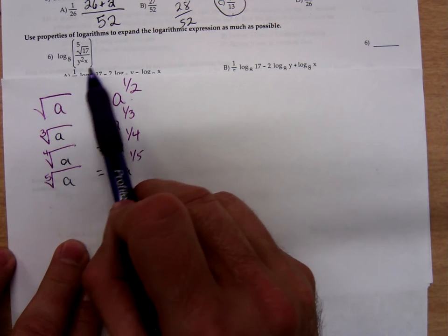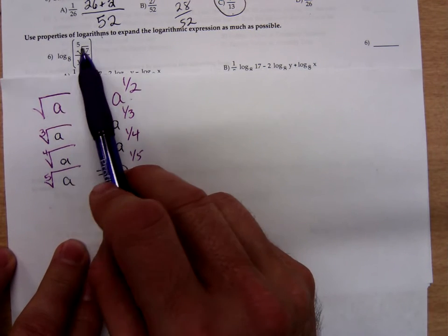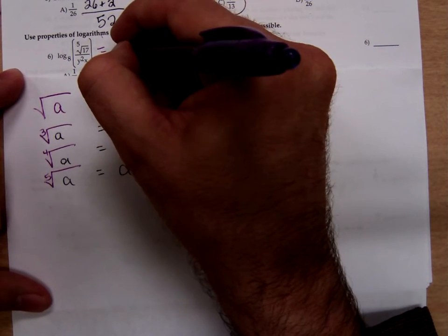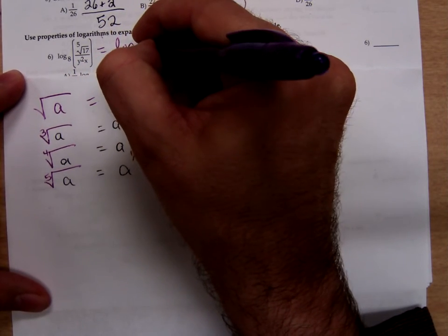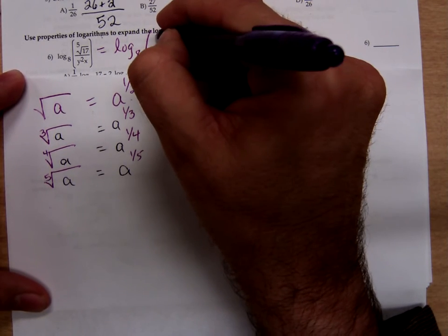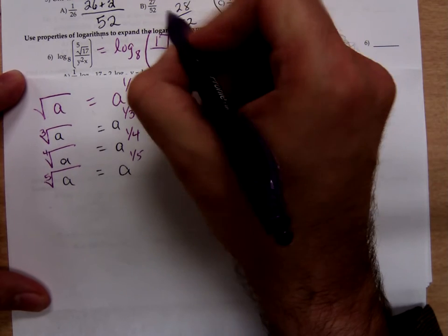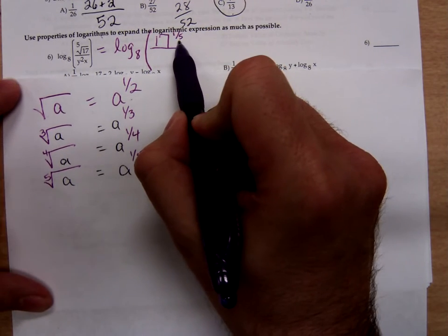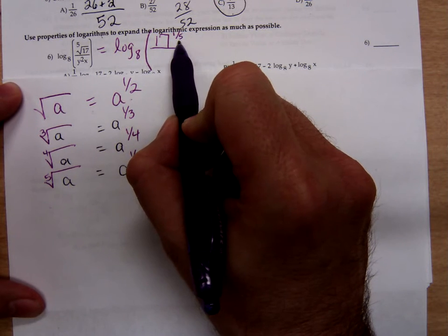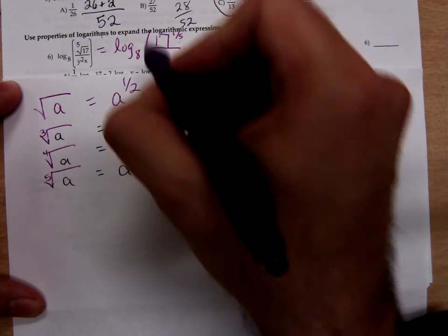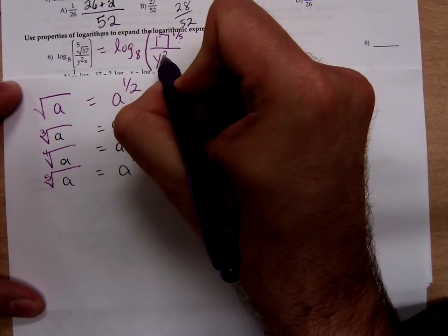To expand logarithms, if you have a radical, you've got to first write that as a fractional exponent. So I'm going to write this as log base 8 of 17 to the 1/5 power. That's a 1/5 there. It might be hard to read. That's the fifth root. A fifth root is a 1/5 over y squared x.